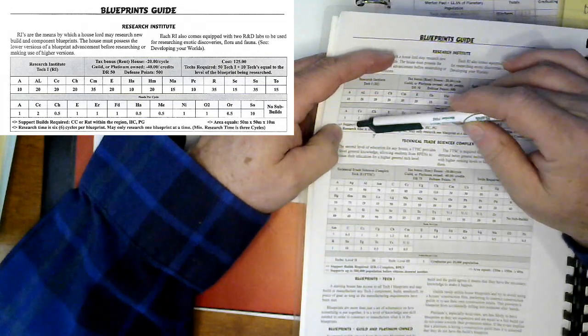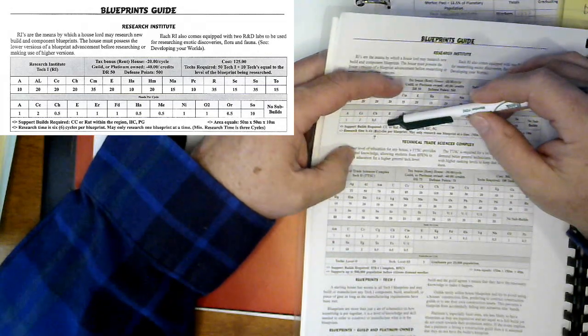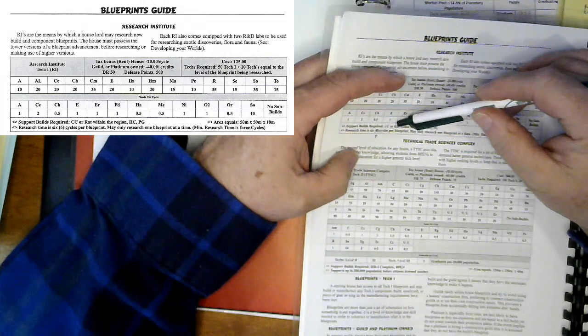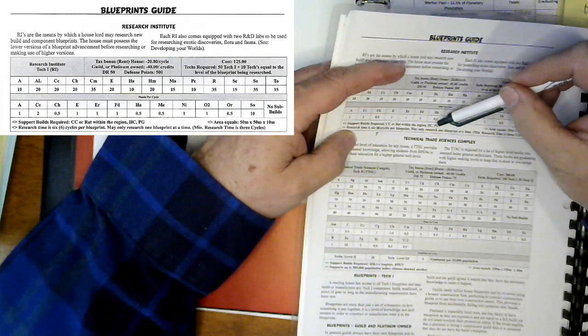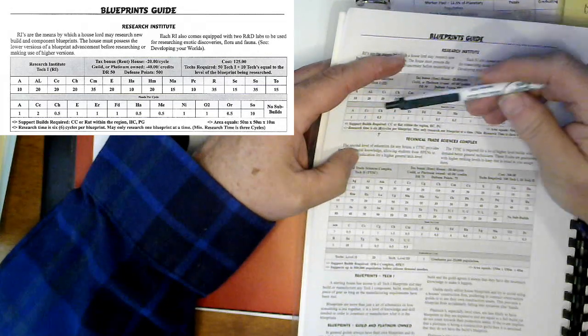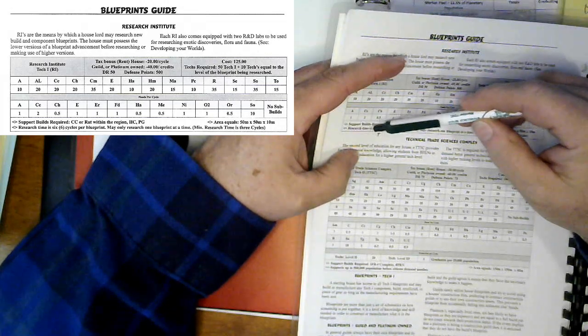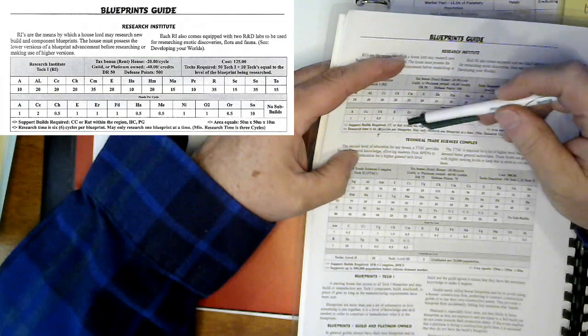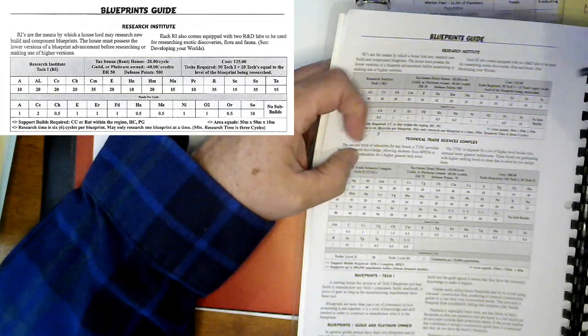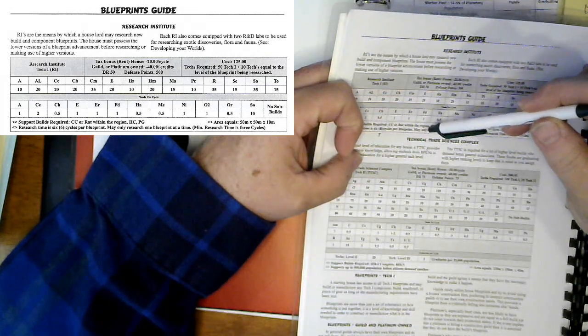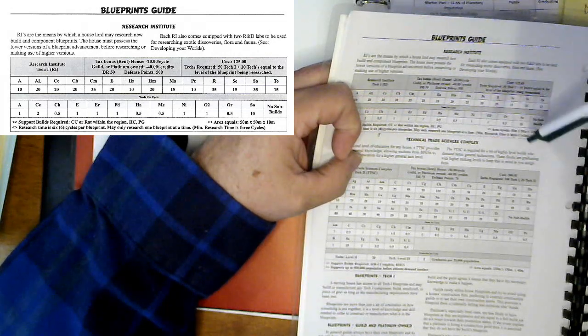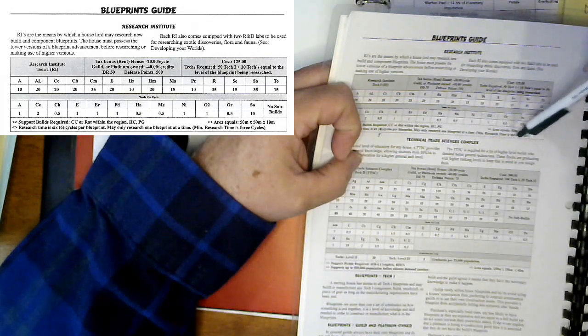Support builds required: it needs a colonial center or a regional administration tower within the region. It also needs a housing concern and a power grid, which came with the colony package. That's not an issue. Research time is 5 cycles per blueprint. I have a typo here because it says 6, and that's not true. So 5 cycles per blueprint. May only research 1 blueprint at a time. Minimum research time is 3 cycles.